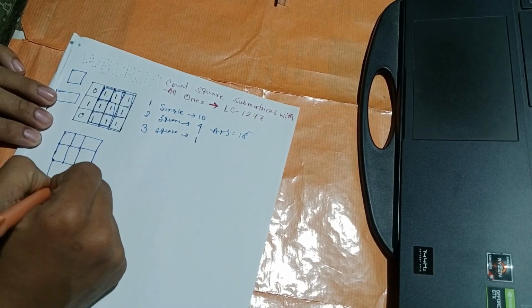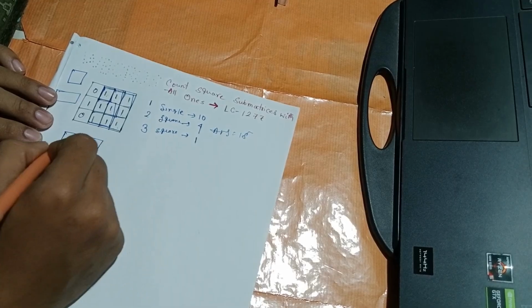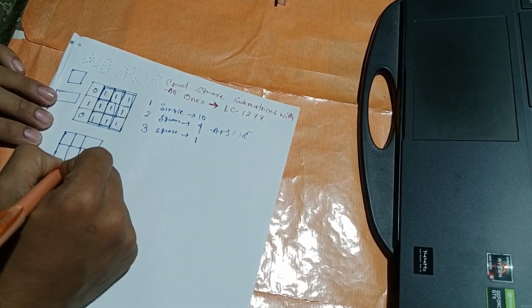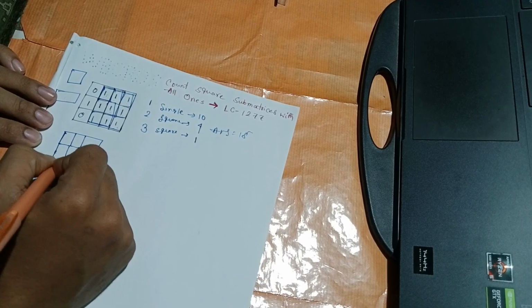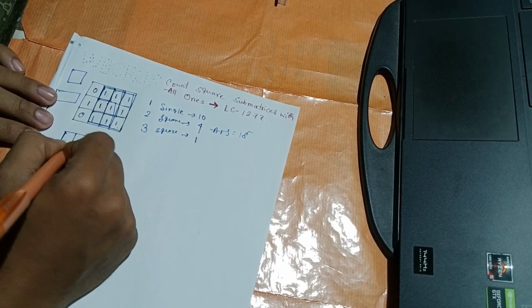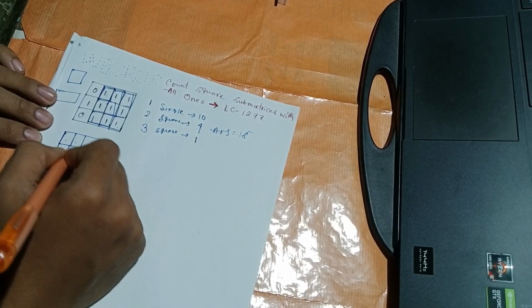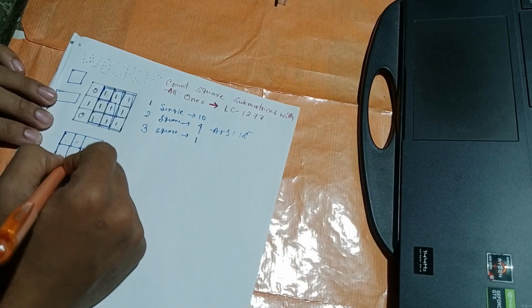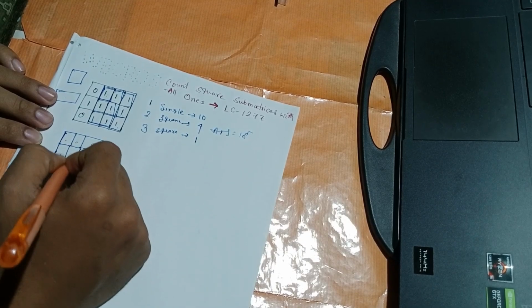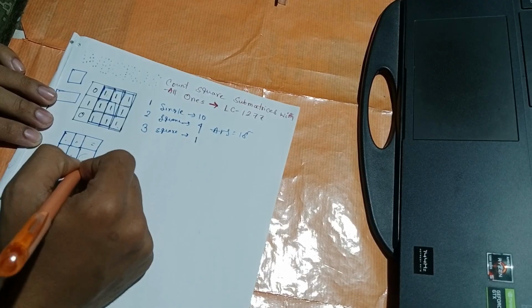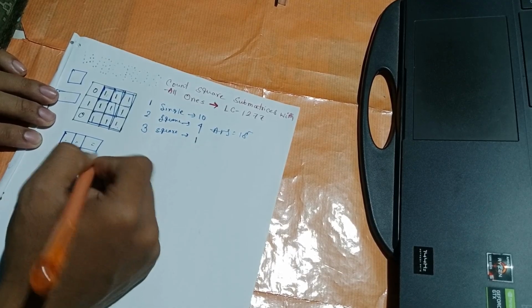Okay, so at this point, how many squares have ones, you only check this. When you come here, you also see how many squares, 1 2 3, check whether this has one or not. Then you check, yes, this is also one, so I also increase.